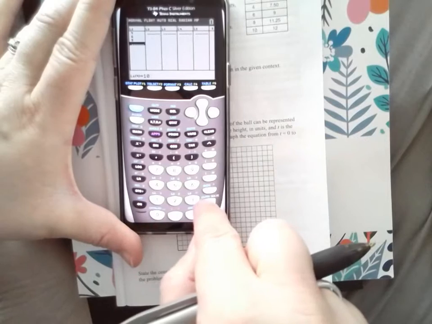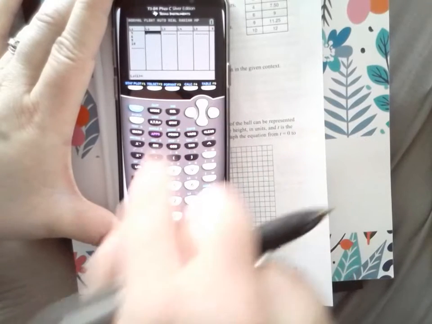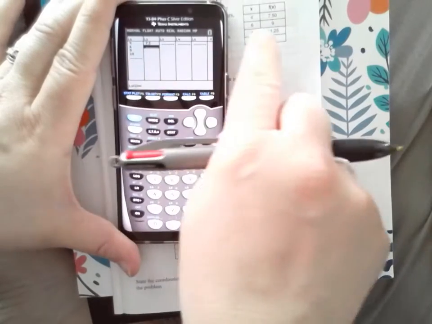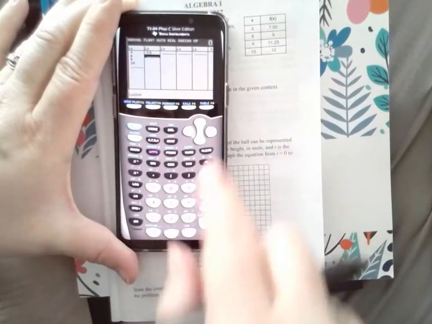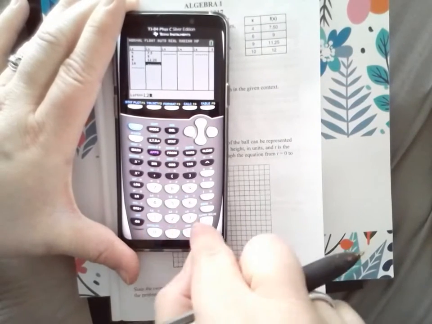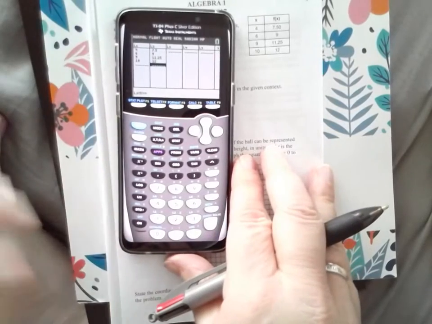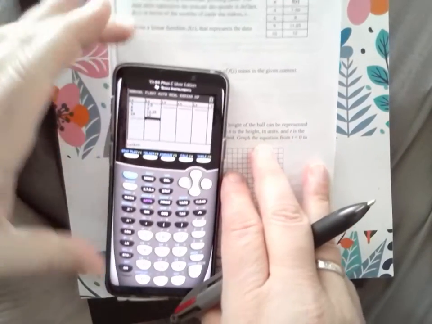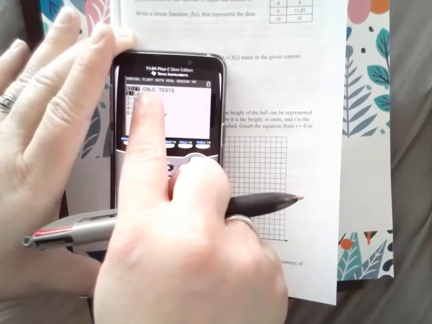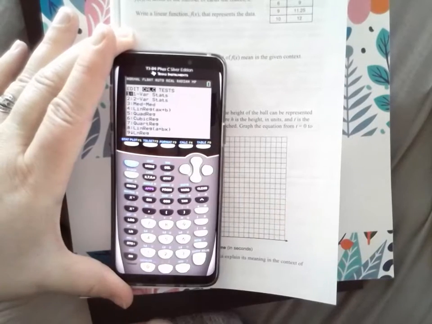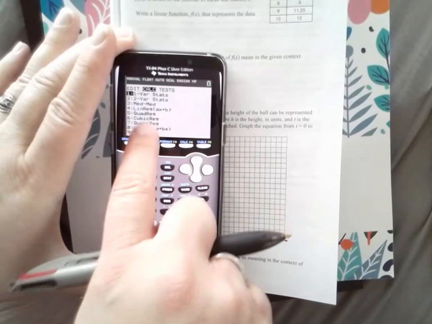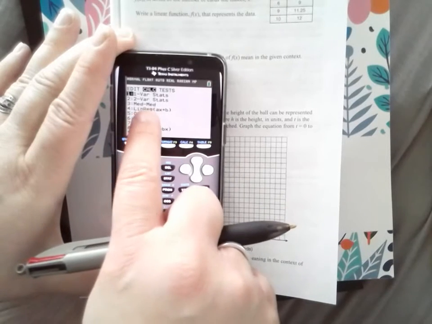Again, this is under the Stat button. Don't be concerned if it drops a 0. That says 7.50. This is 7.5. They're the same. Okay. Now that that's filled in, it says write a linear function. So here's what you'll do. You go back to Stat, and we're going to calculate our function. It's a linear function, so you're going to go to linear regression, not quadratic, not cubic, not quartic, and so on. Linear regression, the first one, number 4.